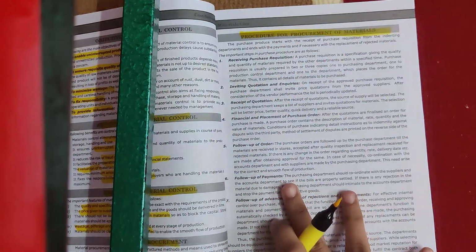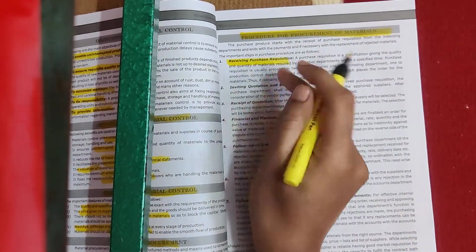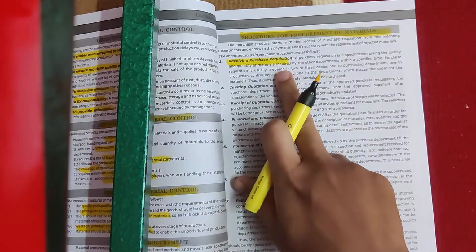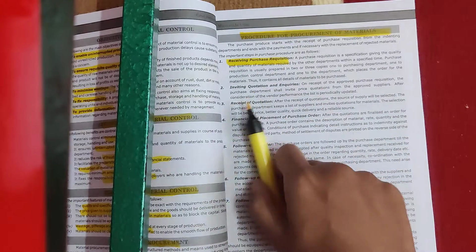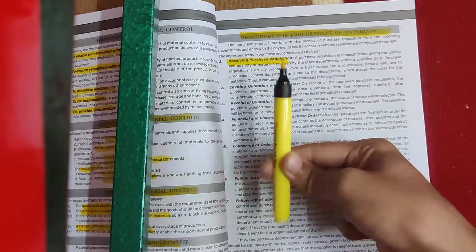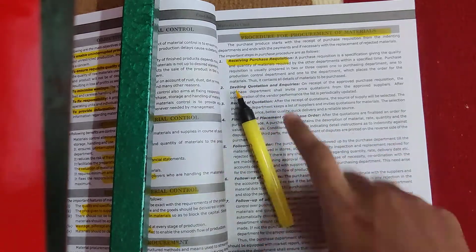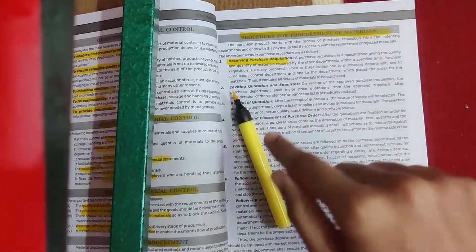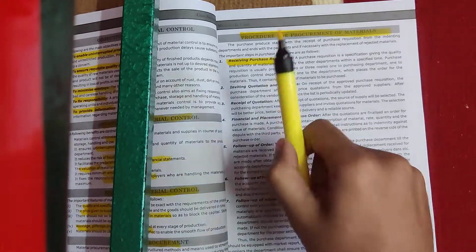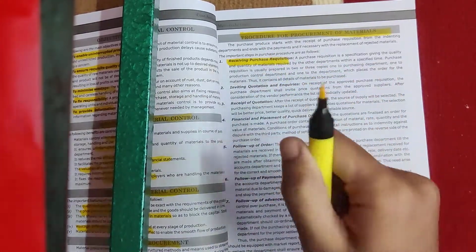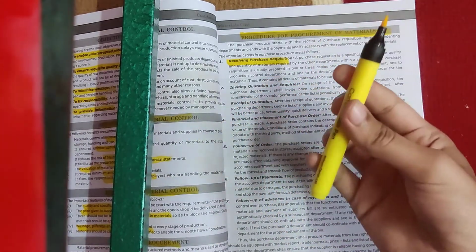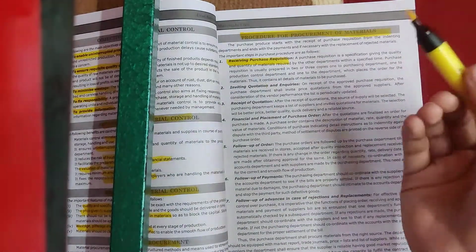The procedure for the procurement of materials is, firstly, receiving purchase requisition. See, for this particular pen, if I want to purchase it, there will be so many people selling this particular pen. So I have to collect information from all the people who are selling the pen, which I require in order to produce my product, right? I will have to receive the information and requisition from the various suppliers of this particular pen.